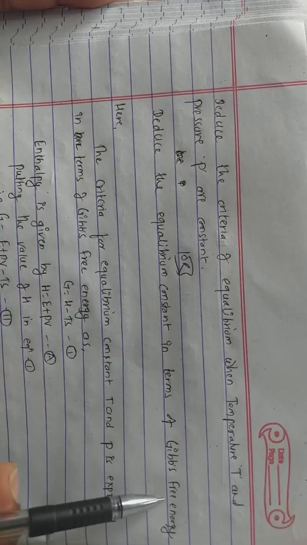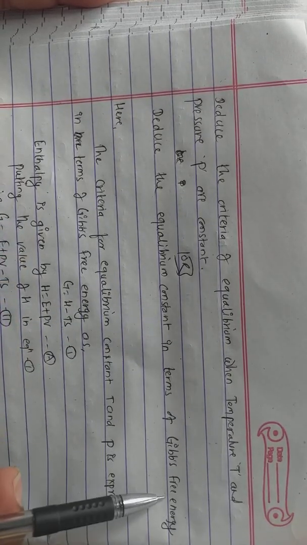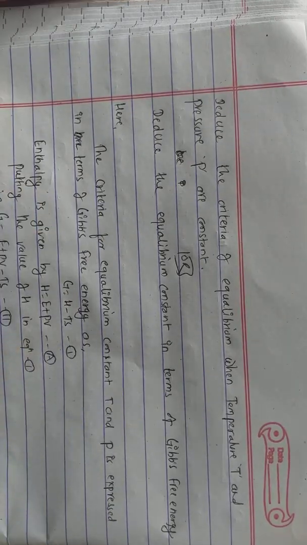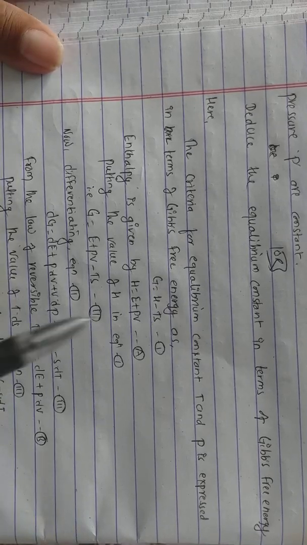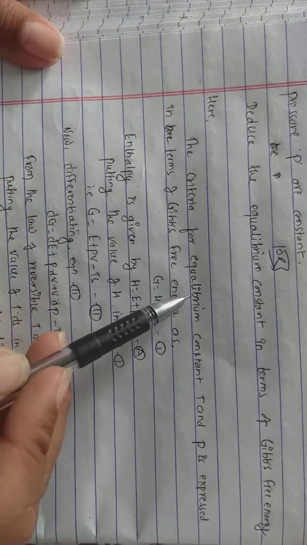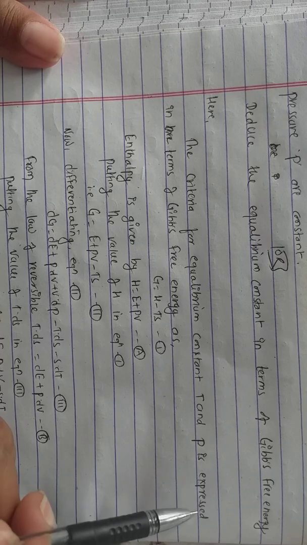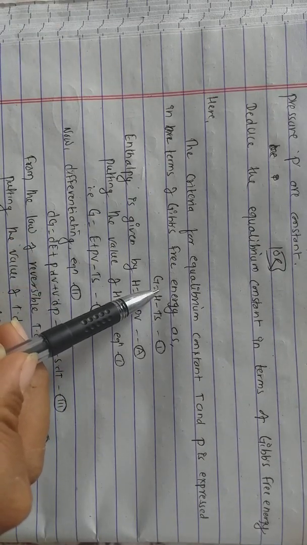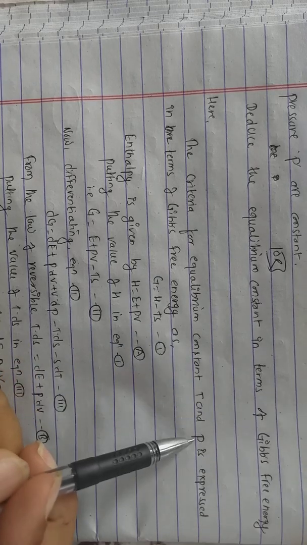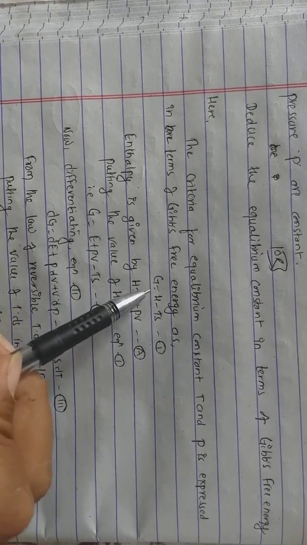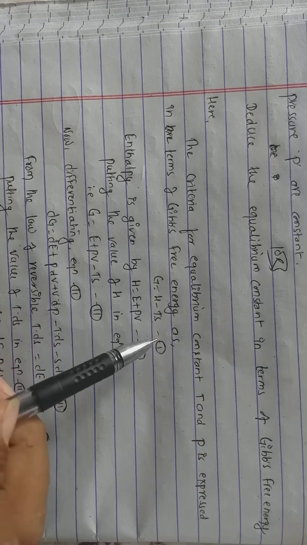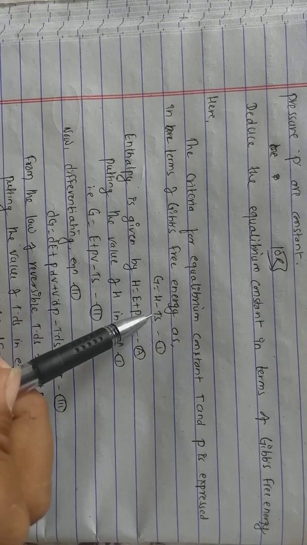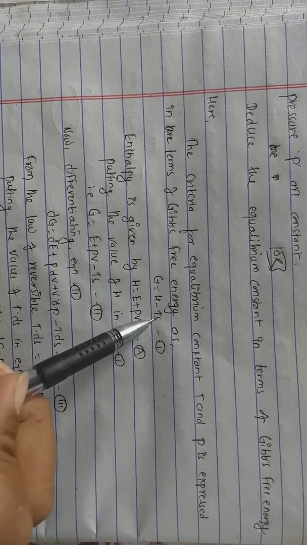of Gibbs free energy. We know that Gibbs free energy is a function of temperature and pressure. The similar is the case here. In such a condition, the criteria for equilibrium at constant T and P is expressed in terms of Gibbs free energy. Gibbs free energy is defined as G is equal to H minus TS. This is equation 1, where H is enthalpy, T is temperature, and S is entropy.